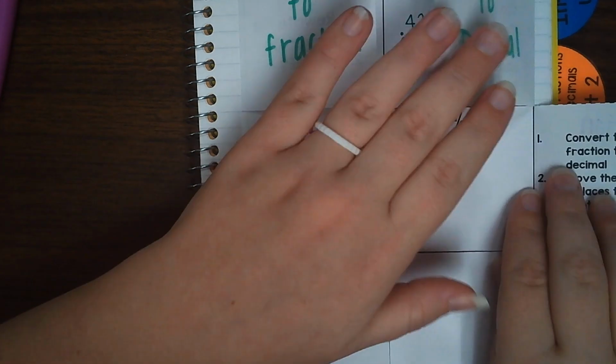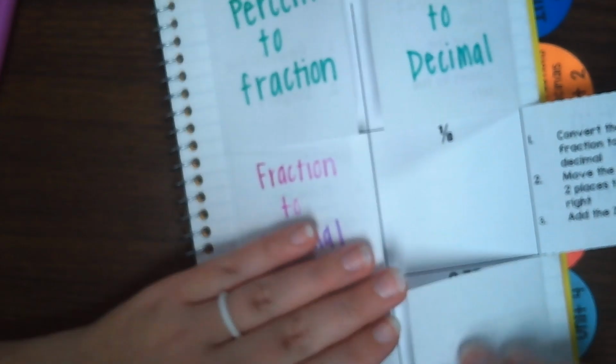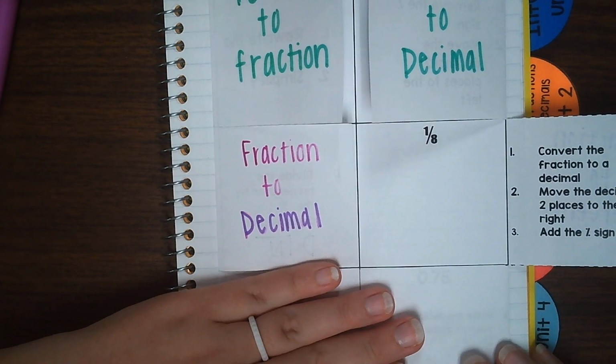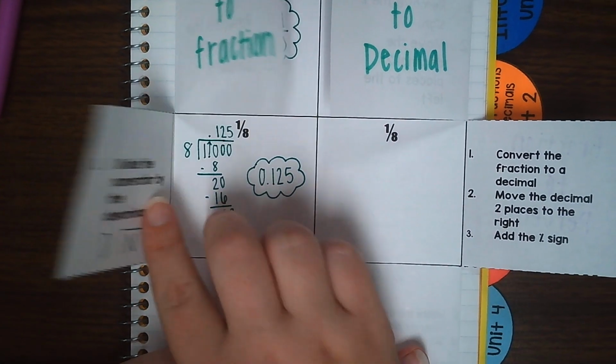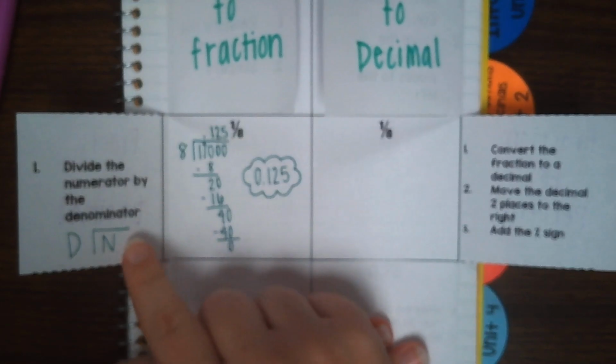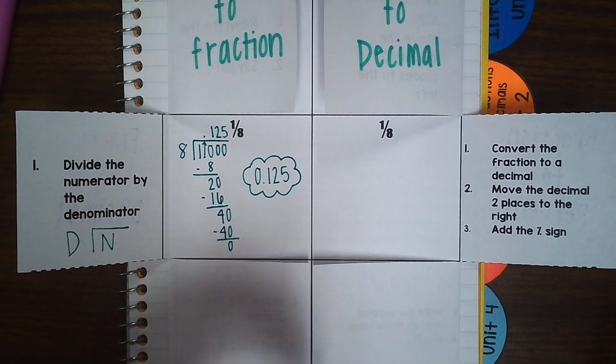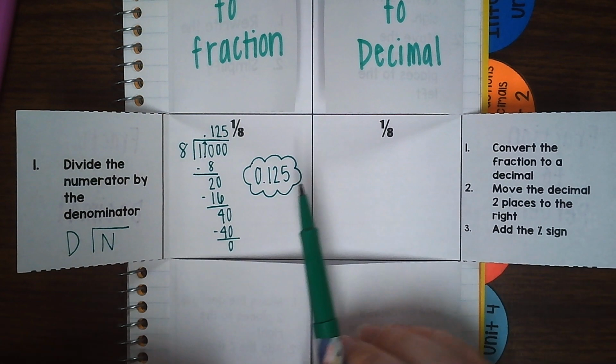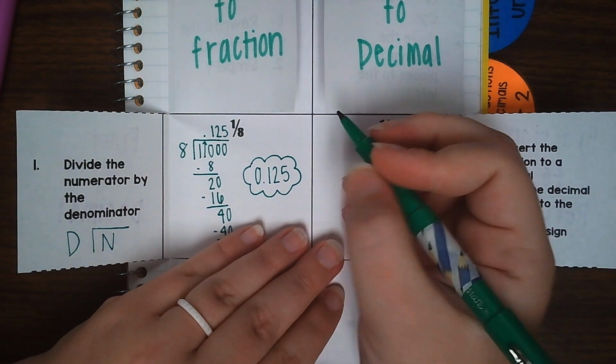Step 1 says to convert the fraction to a decimal. So we have to do the same thing that we just did over here. We have to divide the numerator by the denominator. Now we've already done step 1, so we're going to borrow from over here.